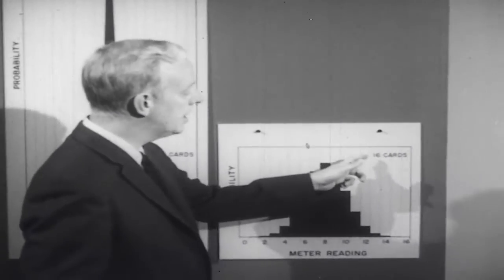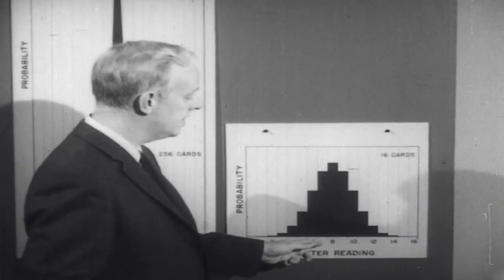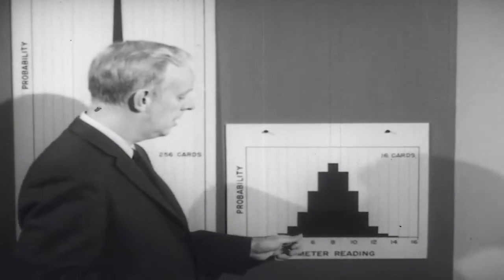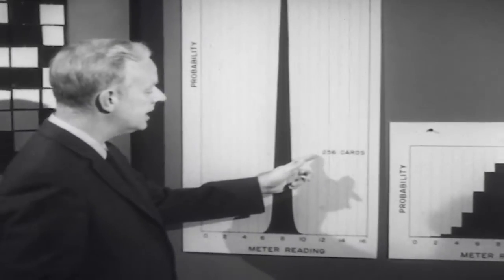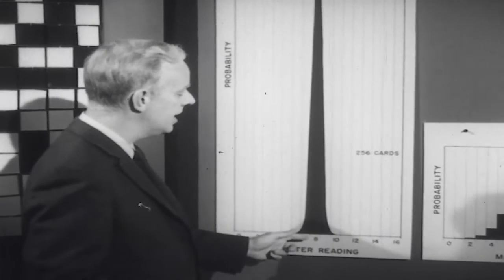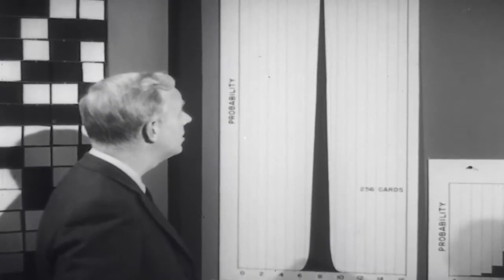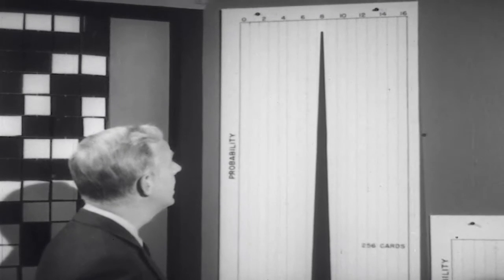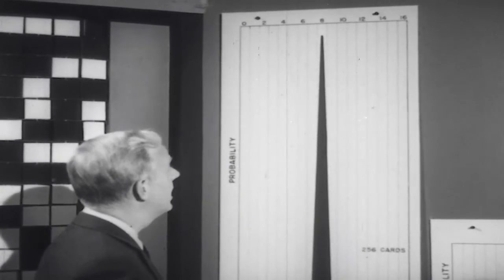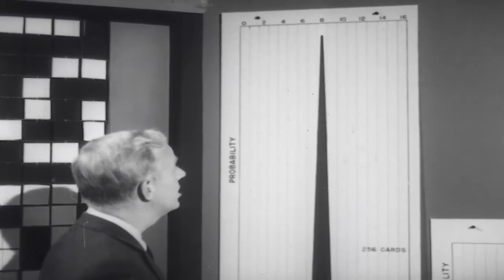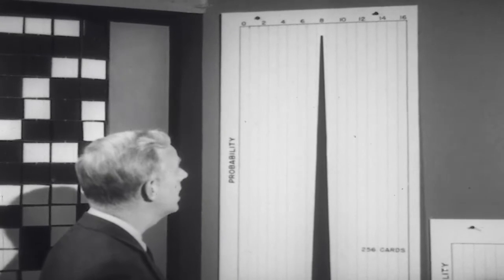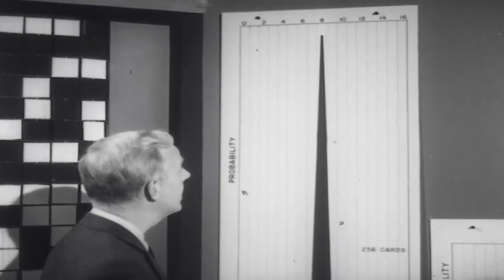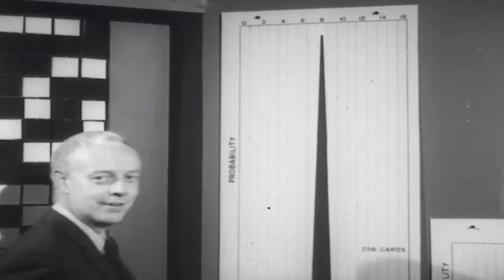For 16 cards, a reading of 8 is more probable than the others. For 256 cards, a reading of 8 is very much more probable than any other reading. In fact, it is so much so that I can almost say with certainty what the result will be when I spin the cards. I predict a reading of 8. Let's try it.